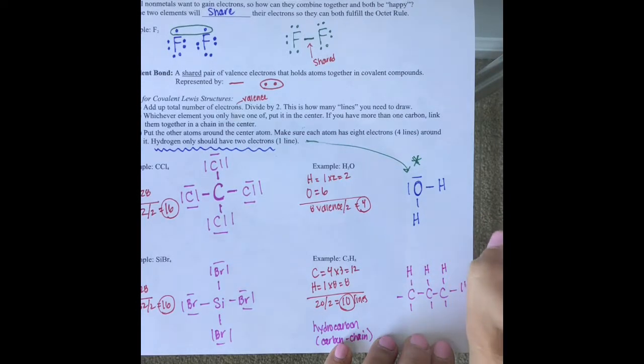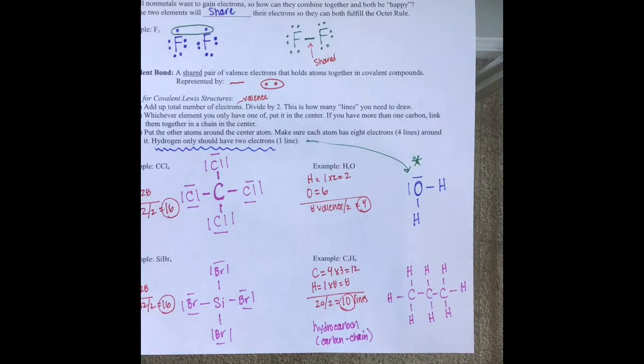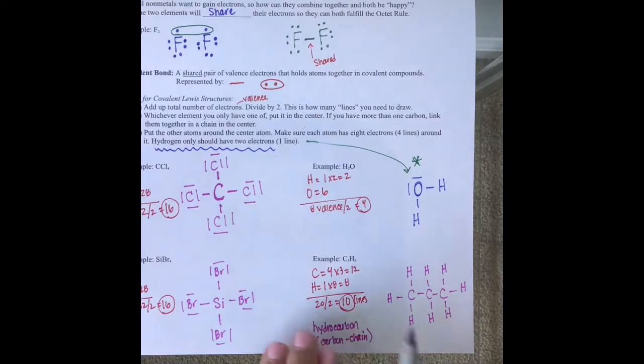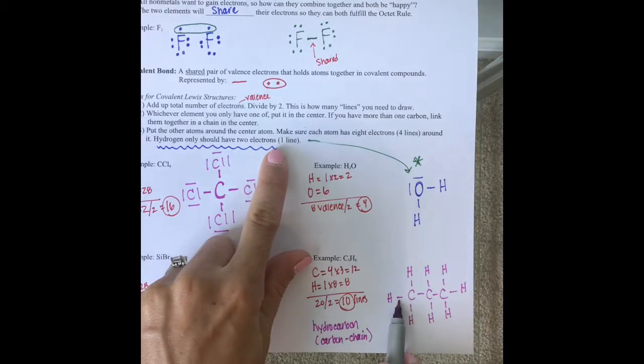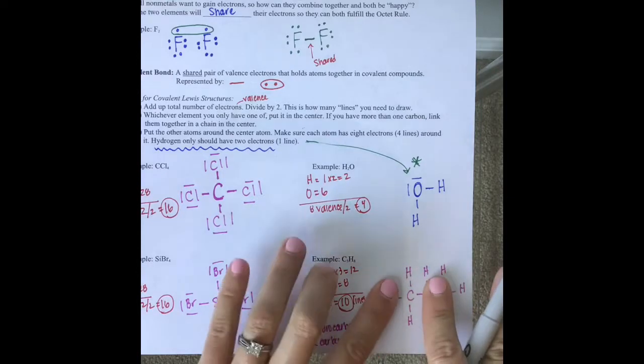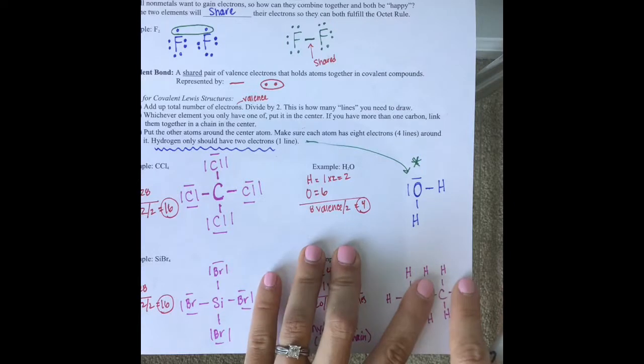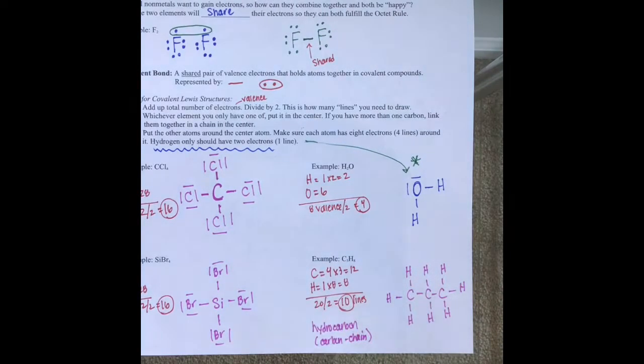2, 3, 4, 5, 6, 7, 8. You want to double check how many lines you've used in your picture, and I think we've actually already used our 10 lines that were allowed. Let's make sure we're not breaking any rules. Hydrogen is only allowed to have 1 line. Carbon is supposed to have a full octet, so each carbon, if you were to single it out individually, should have 4 lines around it. And they do. So this is a completed bonding picture for C3H8.